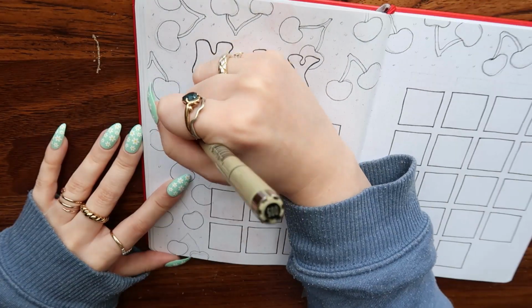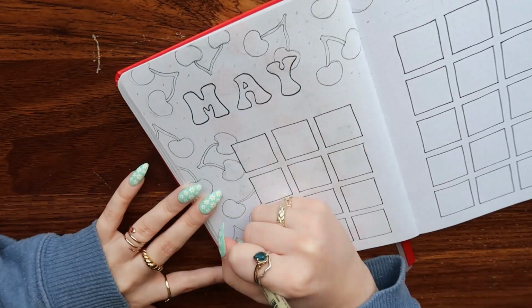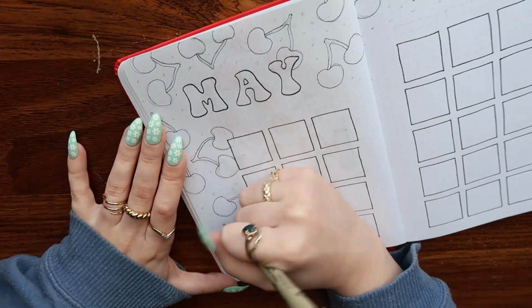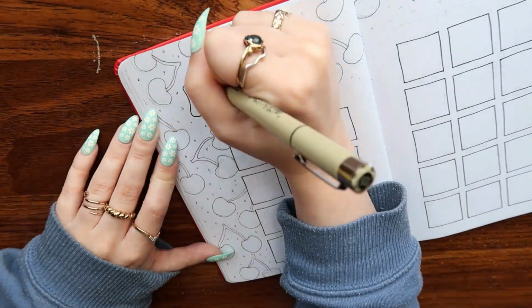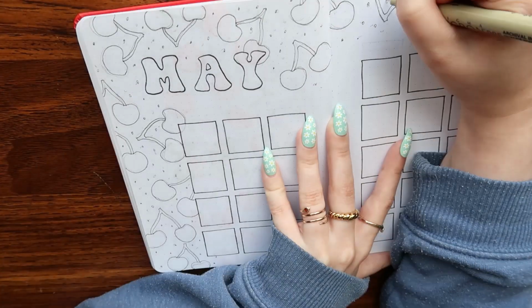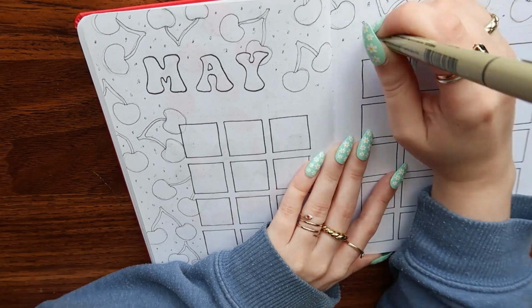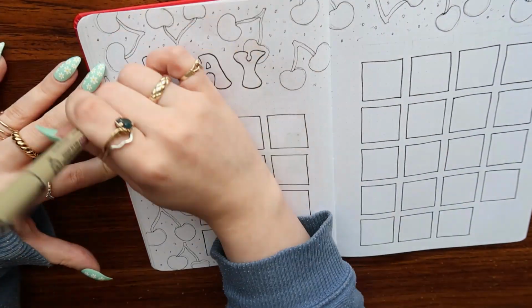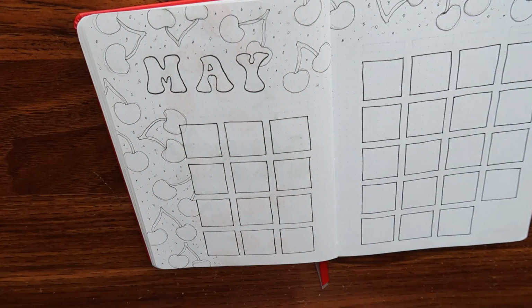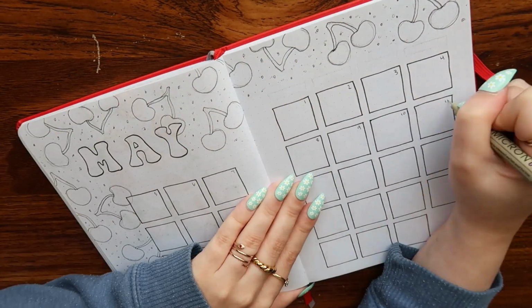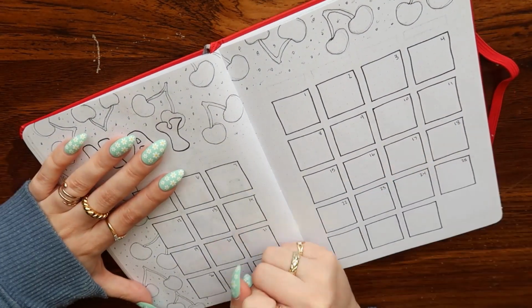You'll notice in my final flip through at the end that I ended up adding more cherries along the right side and at the bottom because it really felt like it was missing something, and I'm really glad that I did that. I also went back in and added little white highlights to all the cherries, which you'll also see in the flip through. I honestly don't think I have anything super exciting going on in May.